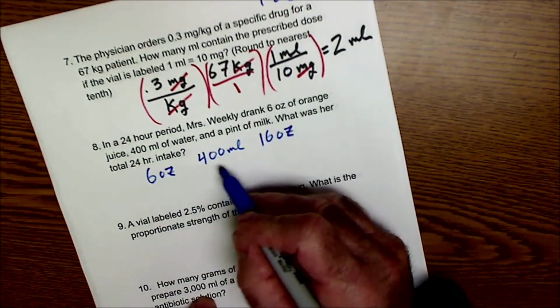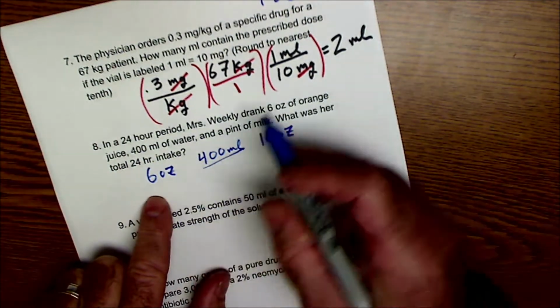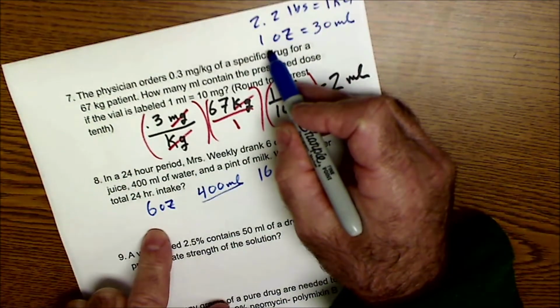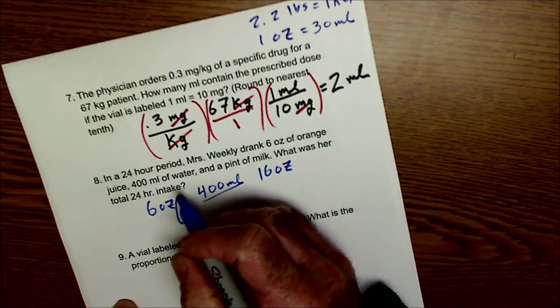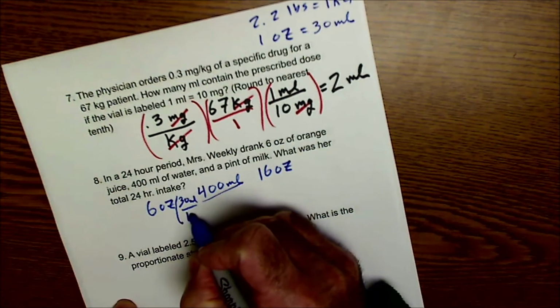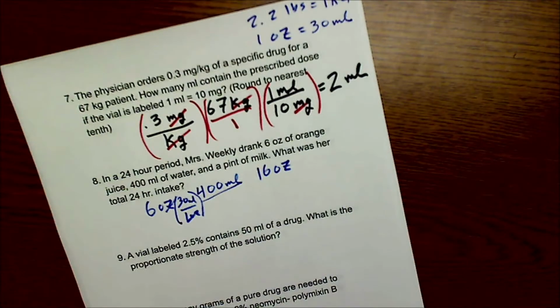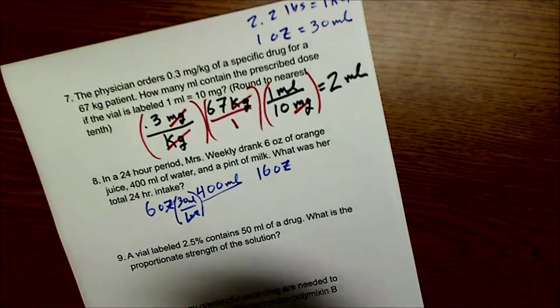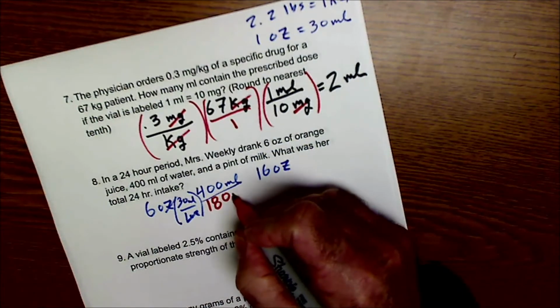So we have 400 milliliters. We have 6 ounces, remembering that 1 ounce is 30 milliliters. So I would convert that by multiplying it. 30 milliliters is 1 ounce. My ounces cancel, so that would give me 180 milliliters. 6 times 3 is 18. And then the 0, 180 milliliters.